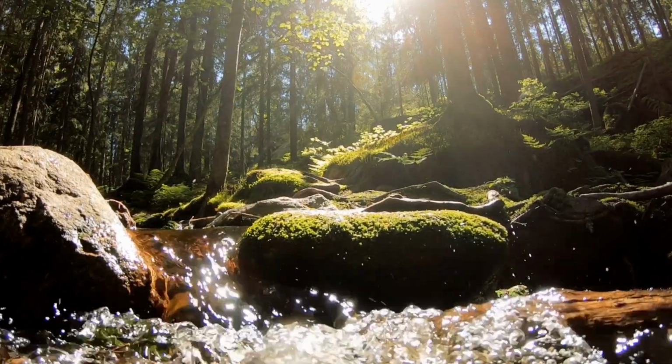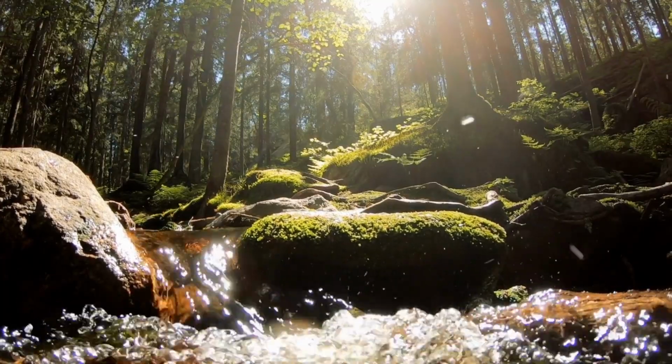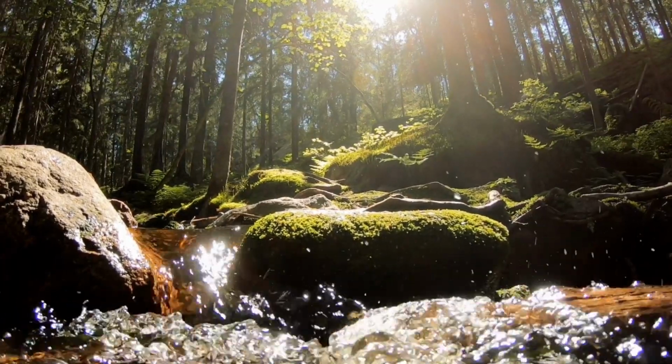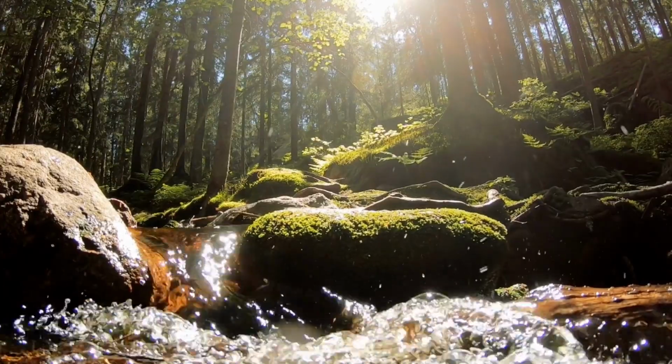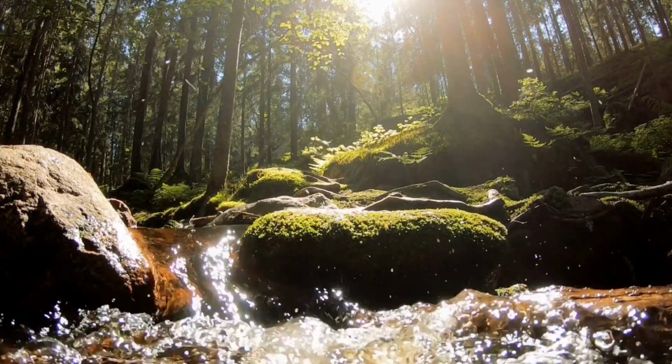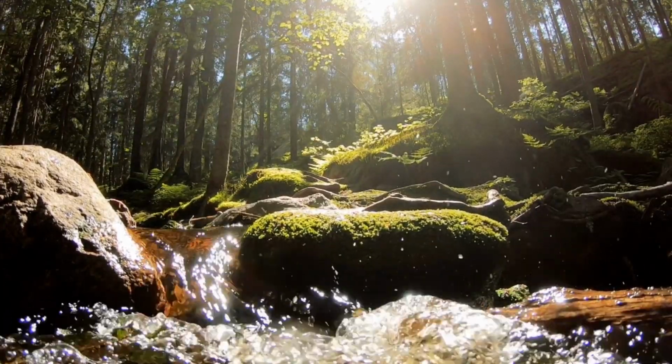Over time, this erosion can cause the waterfall to retreat upstream. The constant flow of water gradually wears away the rock, leading to the waterfall moving backward and altering its location.